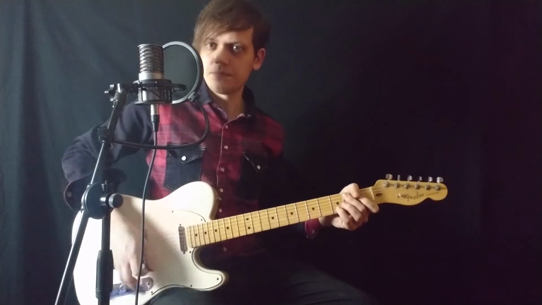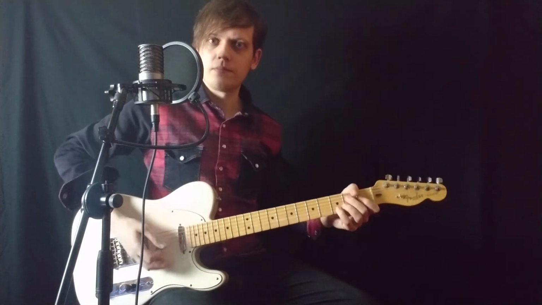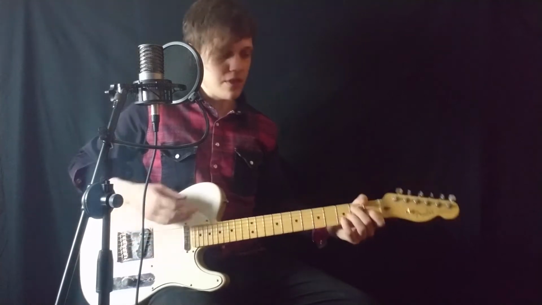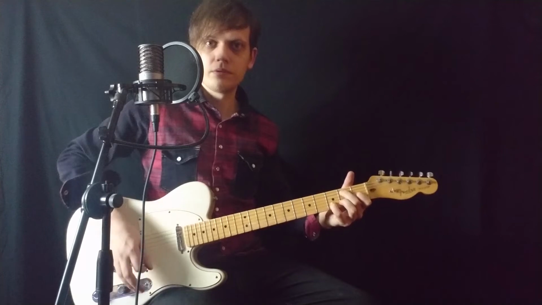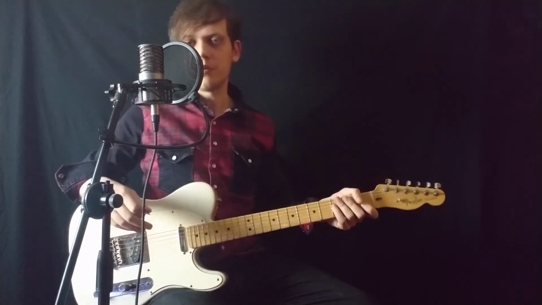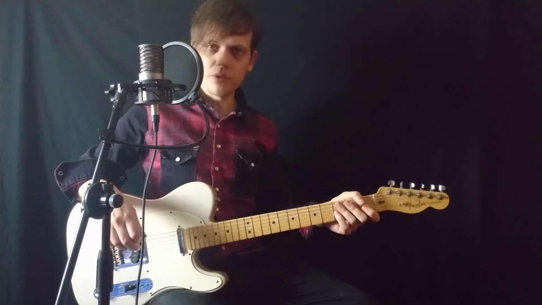These are triplets. And these are the shuffled triplets used in blues. We're now ready to play our first blues progression.